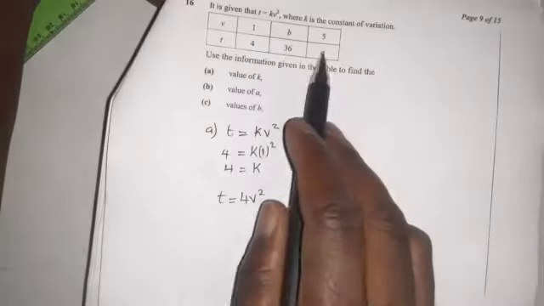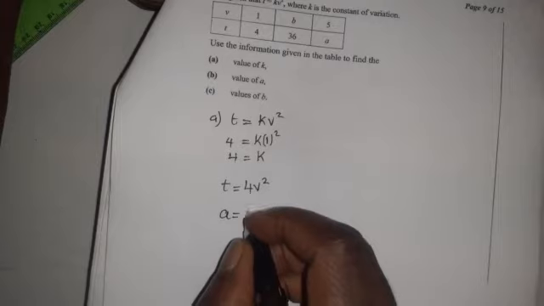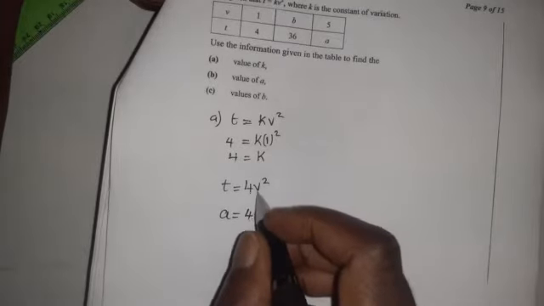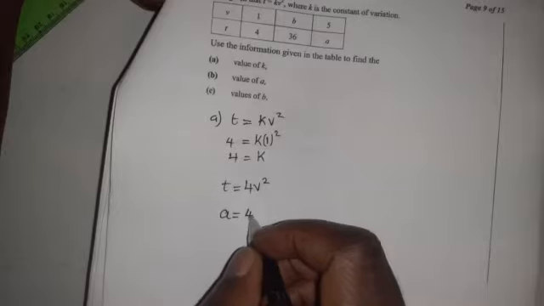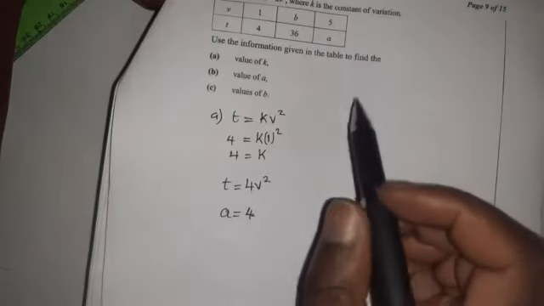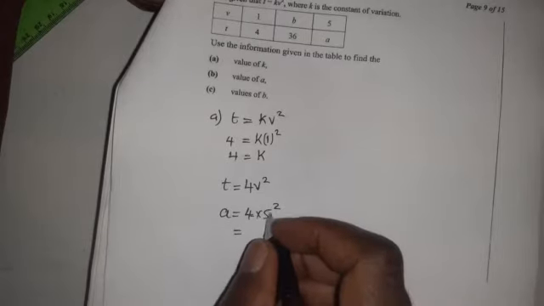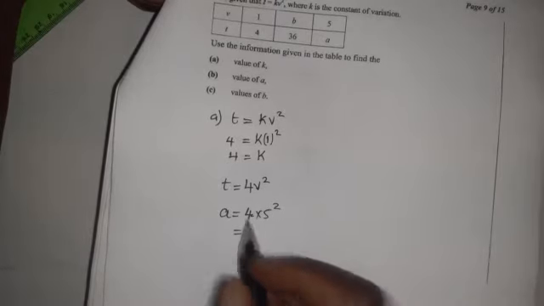So find the value of A. What is A? A is a T value. So we're going to say A is equal to 4 multiplied by V squared. So what is the V value? V value is what? It's 5, isn't it? So we need to multiply by 5 squared. 5 squared is the same as 25. So 25 multiplied by 4, we're going to get 100. So this is going to give us 100. Okay?